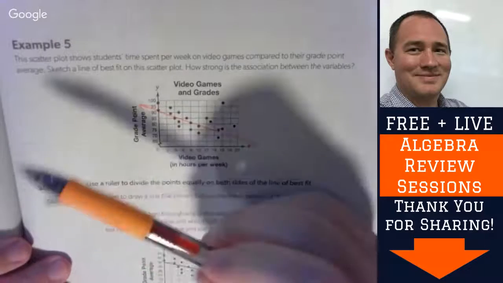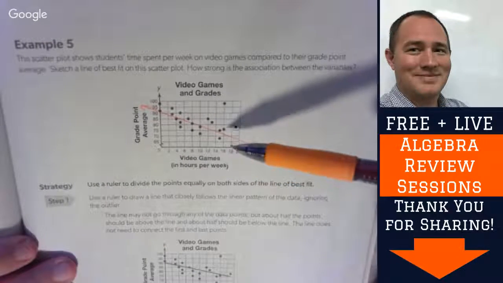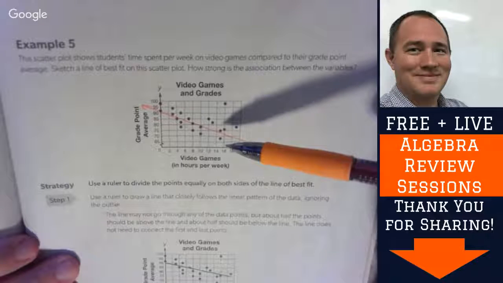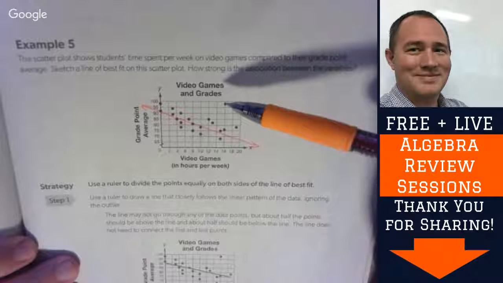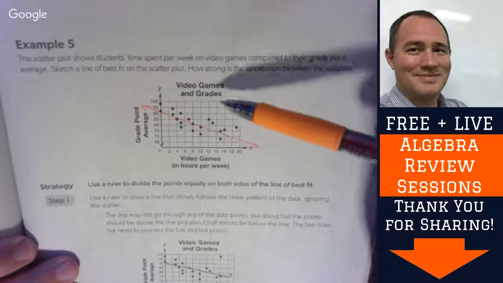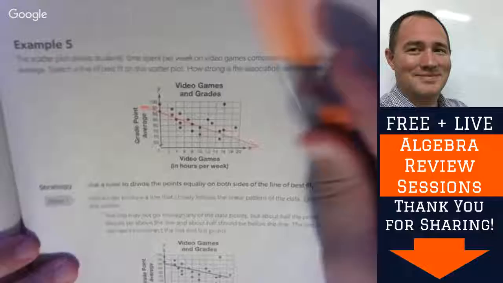Now, it's not 100% true because this particular person plays 16 hours of video games per week and has not nearly 100% on their grade point average. But that's an outlier, right? So maybe they're particularly talented in this class or whatever the case may be.